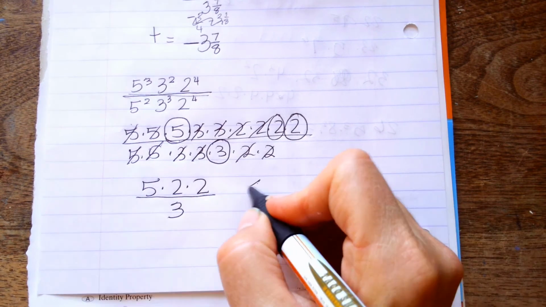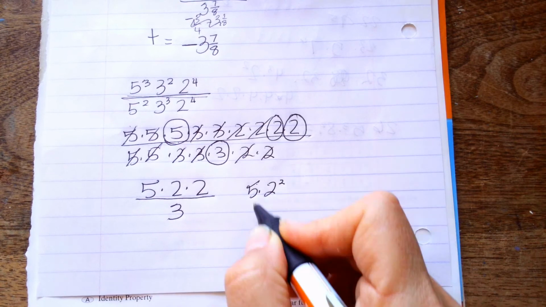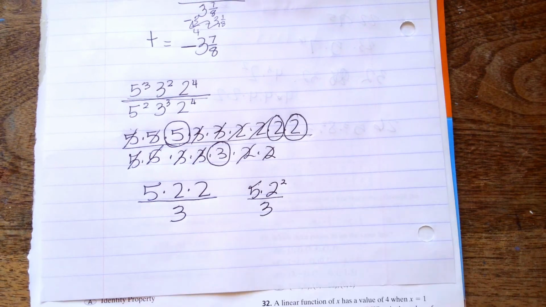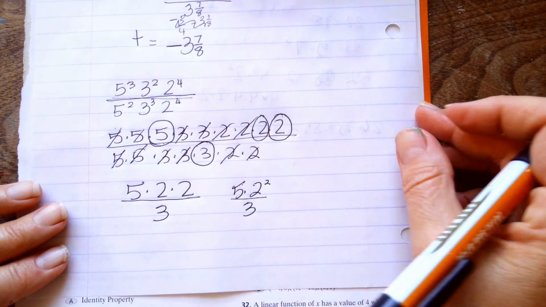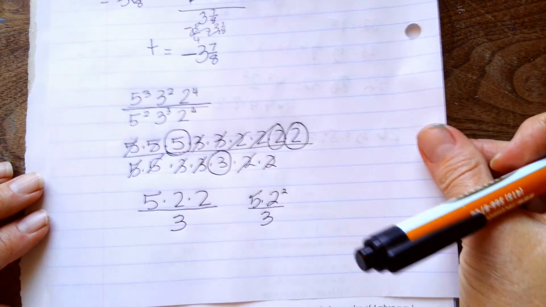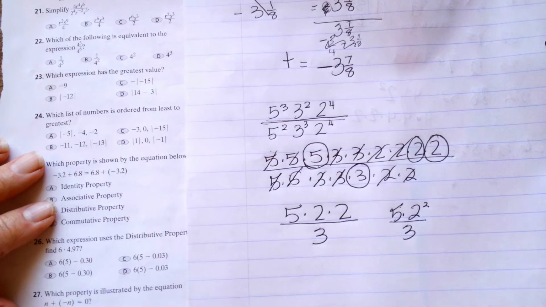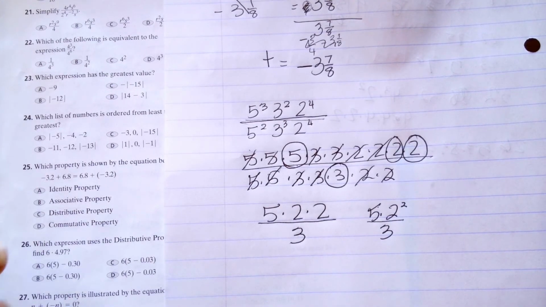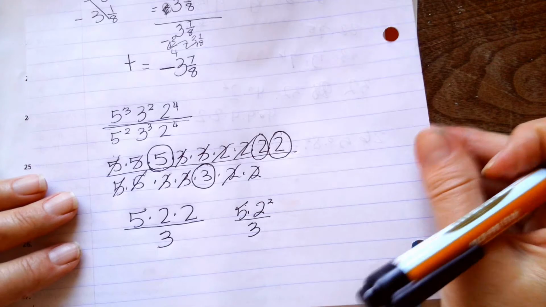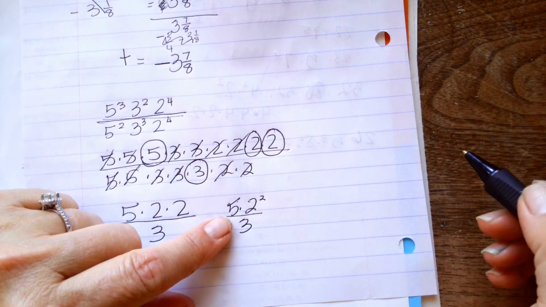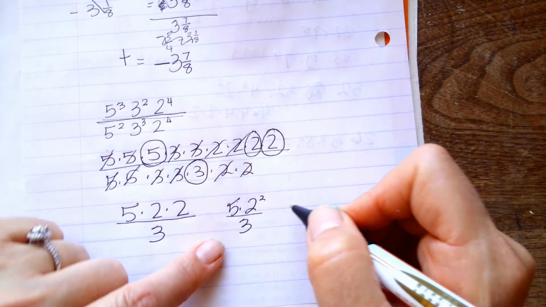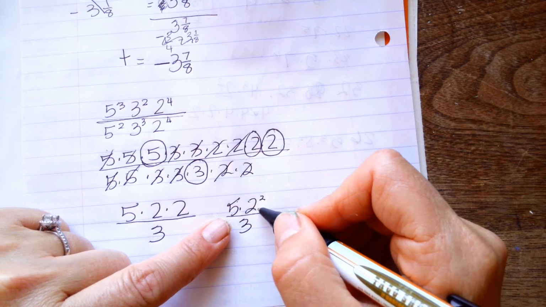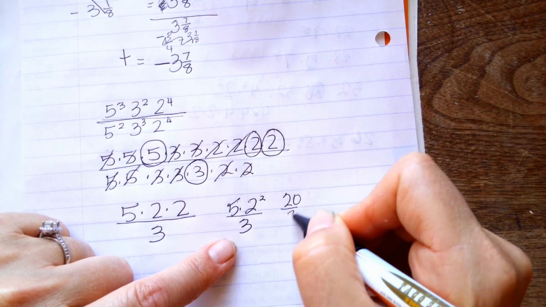So I'm going to do 5 times 2 to the 2nd power over 3. Okay, now to simplify it even further, I'm going to combine the terms. So I'm going to say 5 times 2 times 2 is 20 over 3.